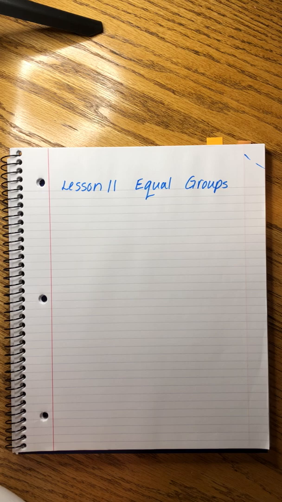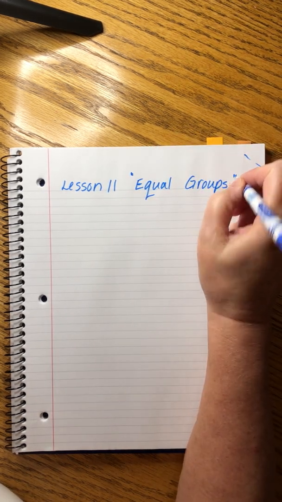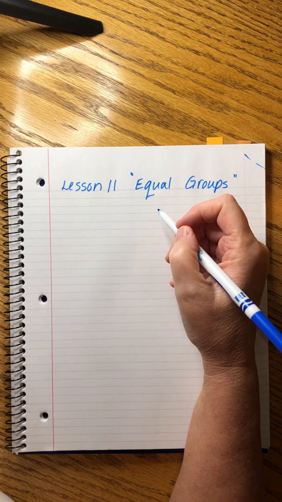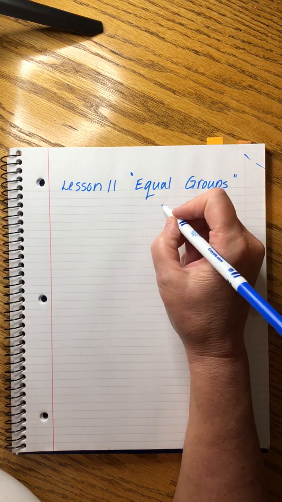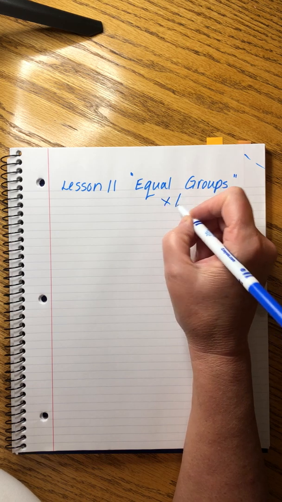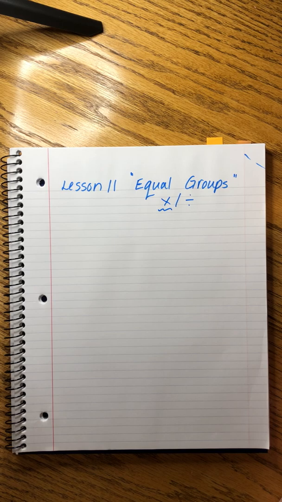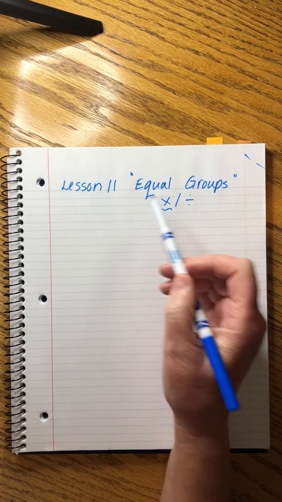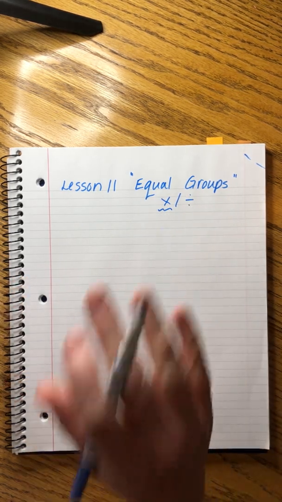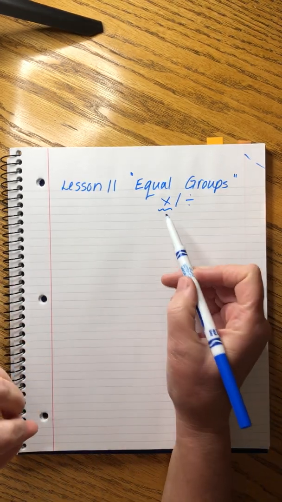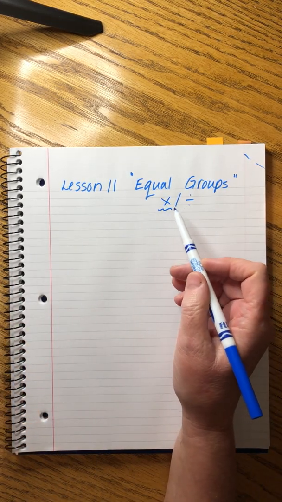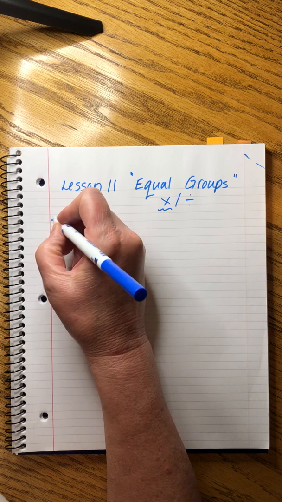We're going to talk today about equal groups. Equal groups is, oh my gosh, excuse me. I start right off with a yawn. It's code for multiplication or division. Usually it's multiplication. But what we have are word problems about equal groups, and that's a big fat hint that we'll be using multiplication and division. So let's dive in and look at the first one.